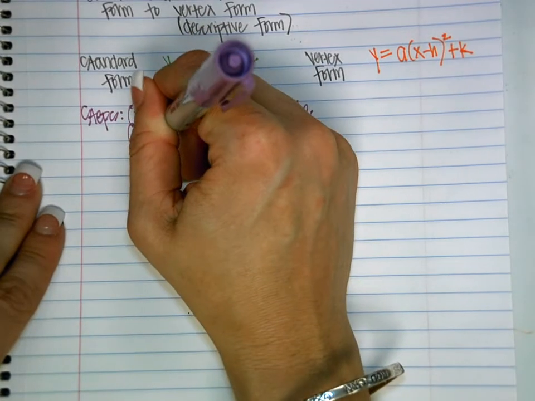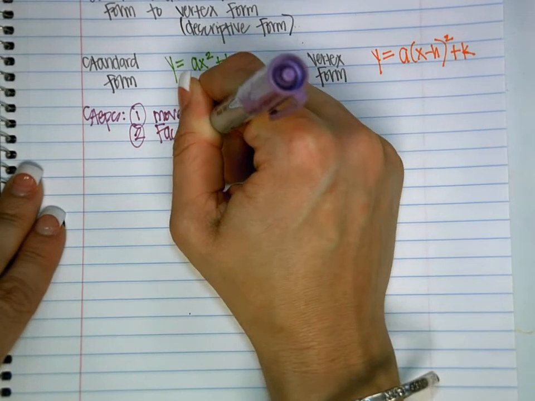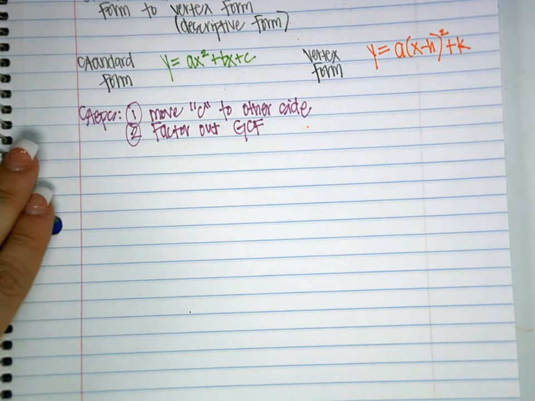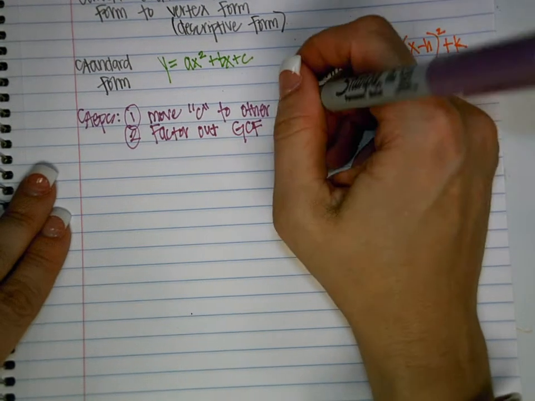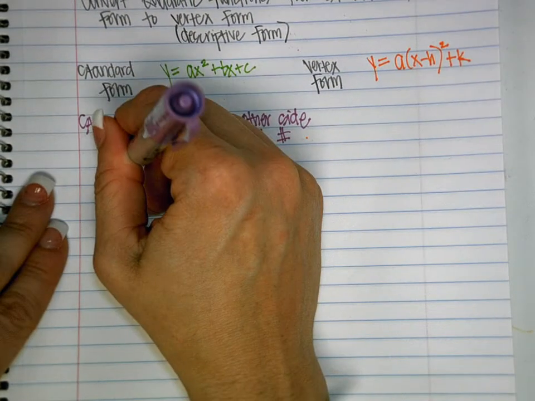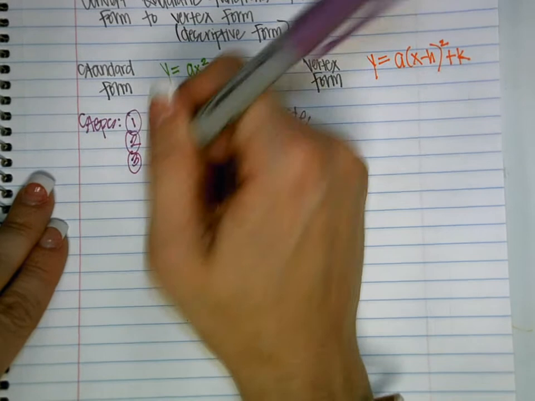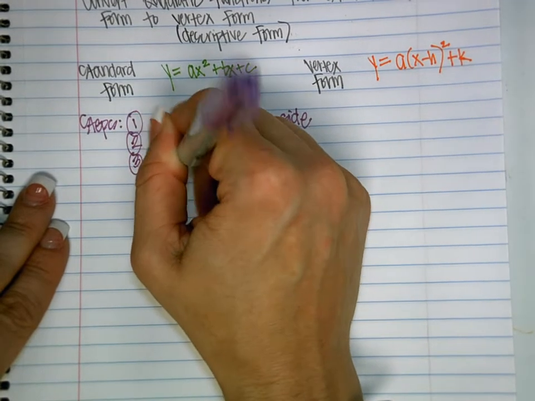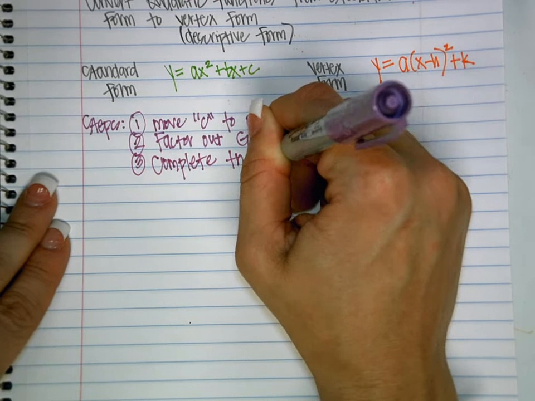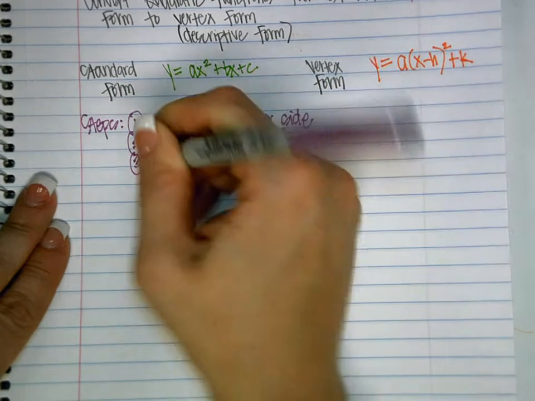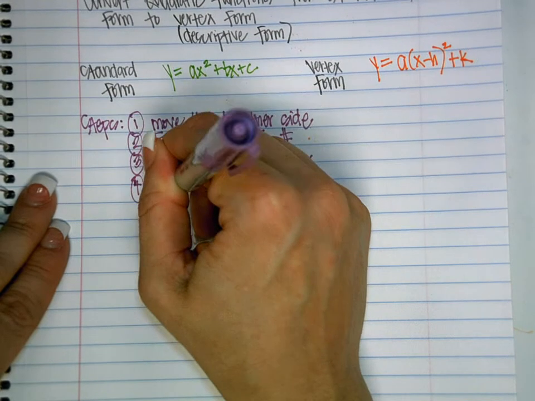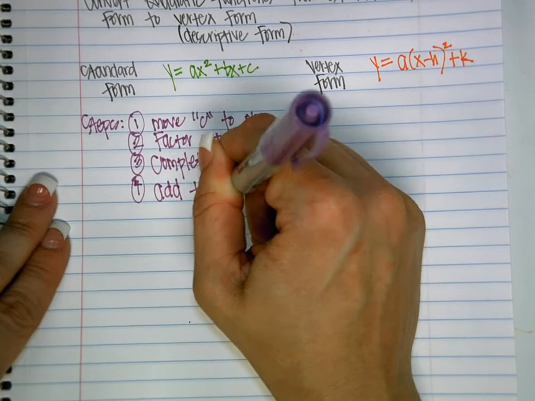Step 2 is to factor out the GCF number, going from standard to descriptive form. Step 3 is to complete the square. We have done that before. Step 4 is to add to both sides.